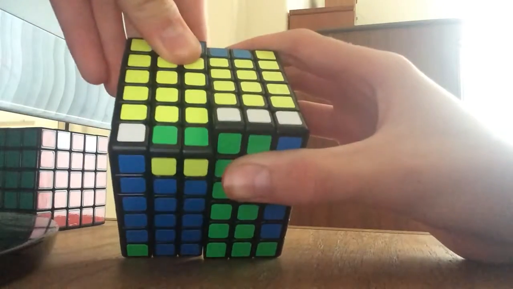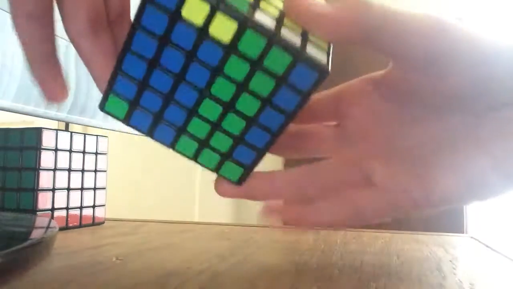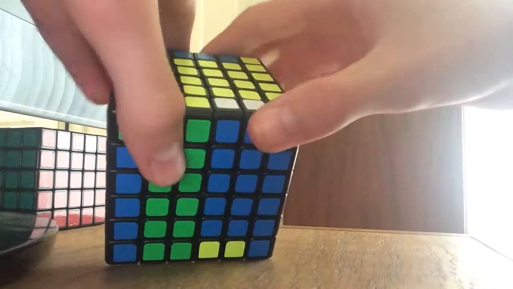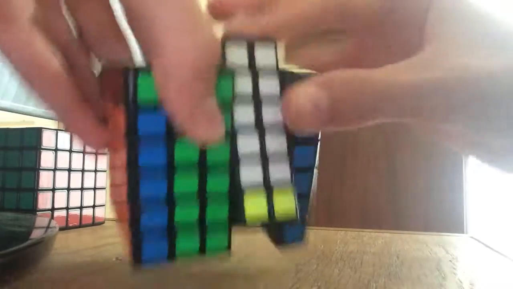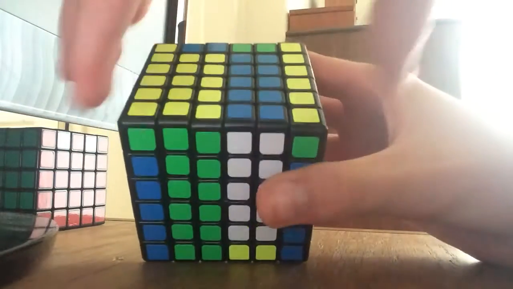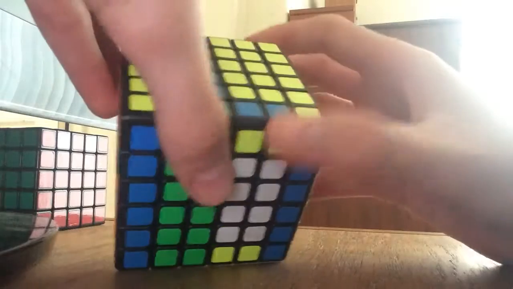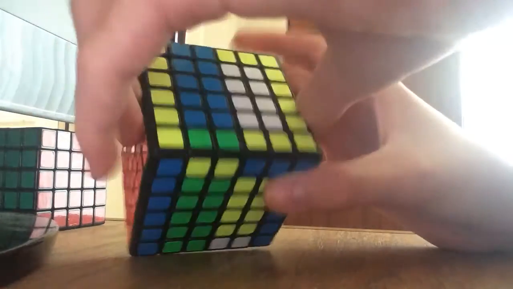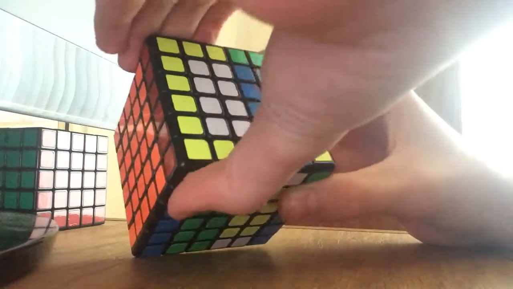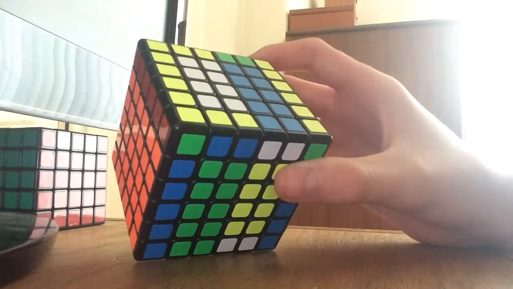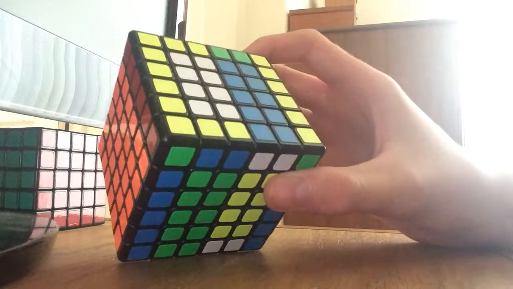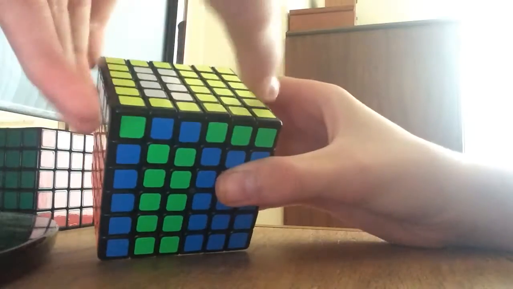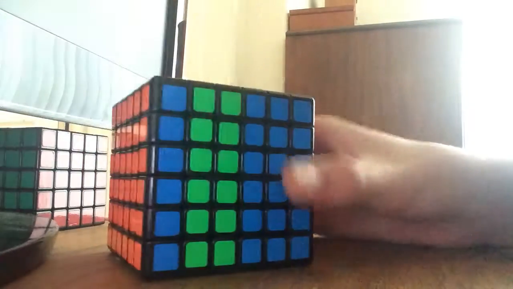Then lift up those two left wedges and spin the front twice. And then you want to spin your right two wedges twice, turn the top twice, bring your right two wedges back up, and spin the top twice. I would highly suggest pausing in between each move so you can do it. And then bring your right two wedges back down and spin the top twice.